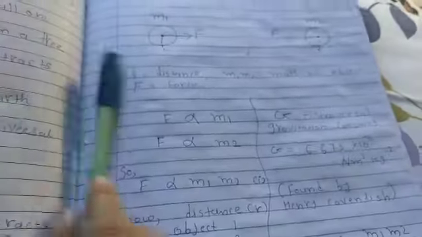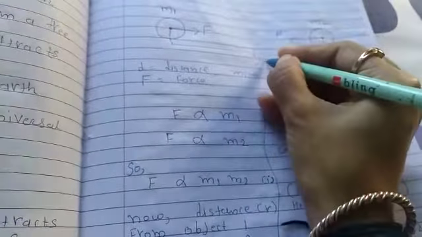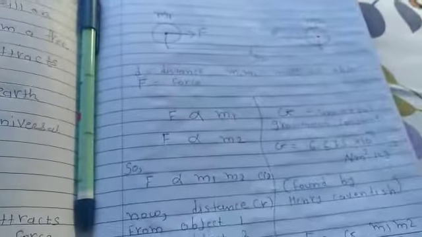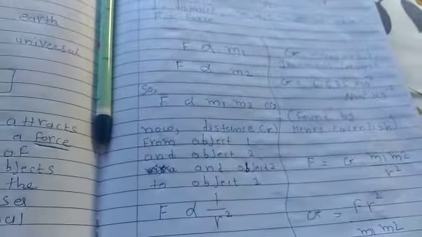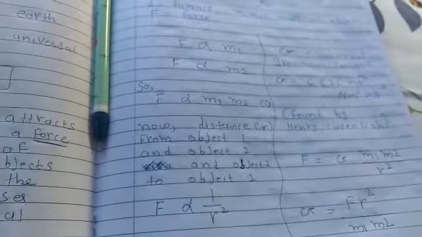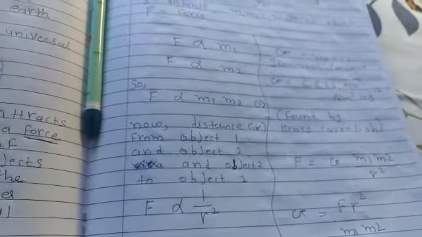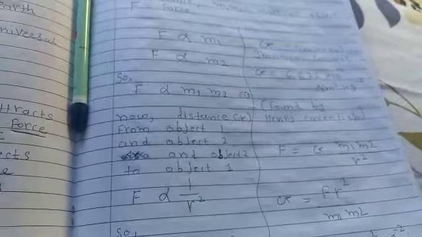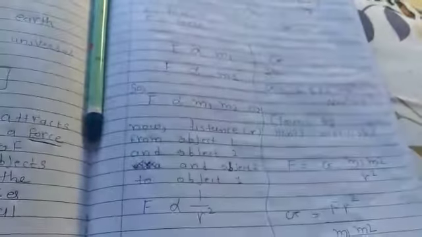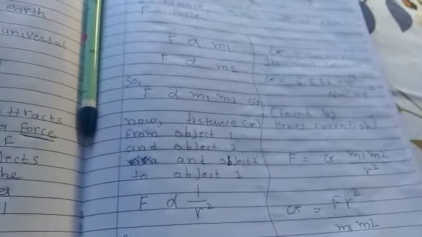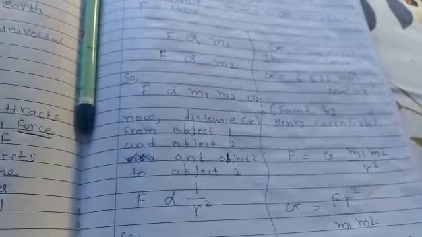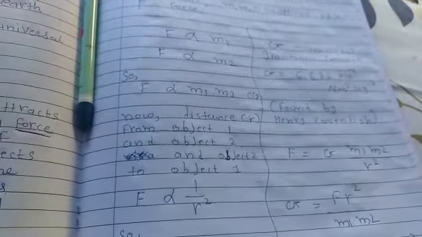Here distance we can also consider as r, radius, because we are doing this equation and this whole concept with reference to the center.